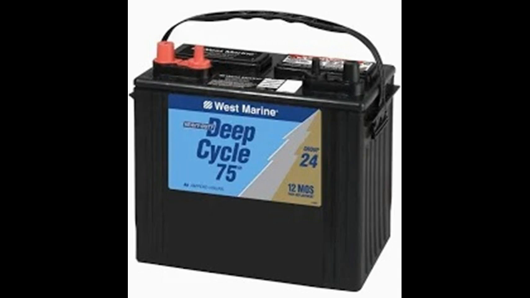The second type of battery is called a deep cycle battery, or marine RV battery.